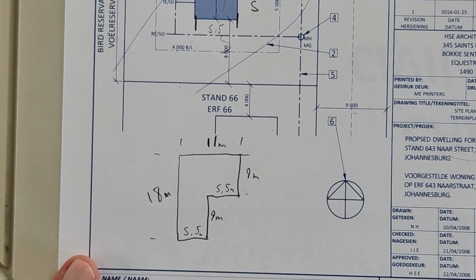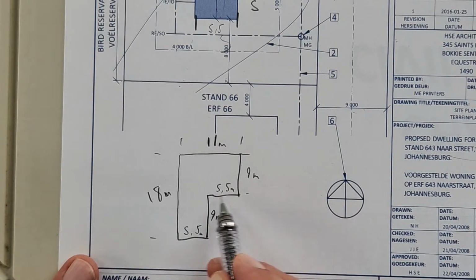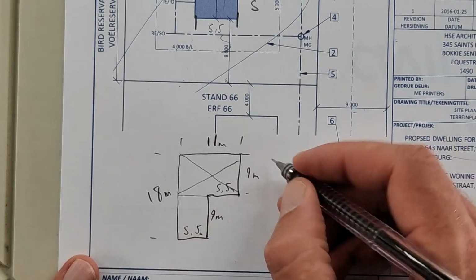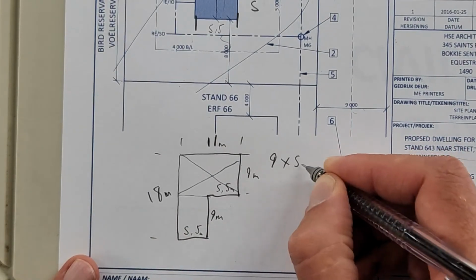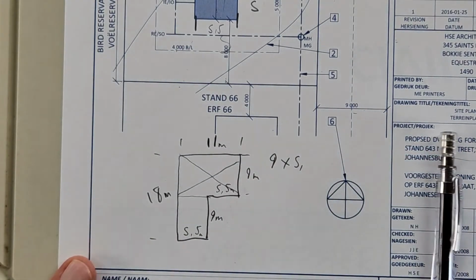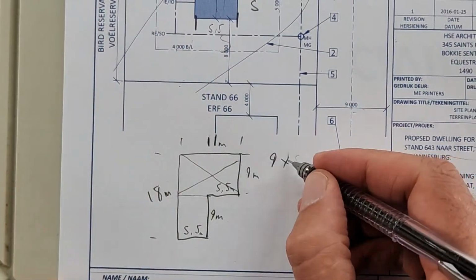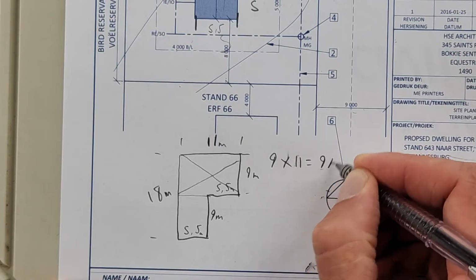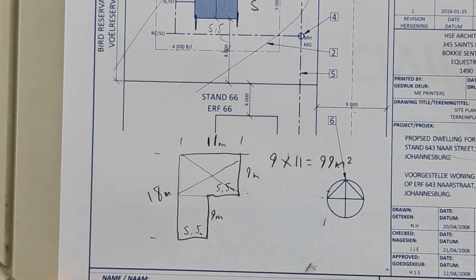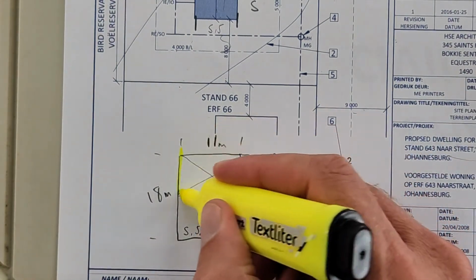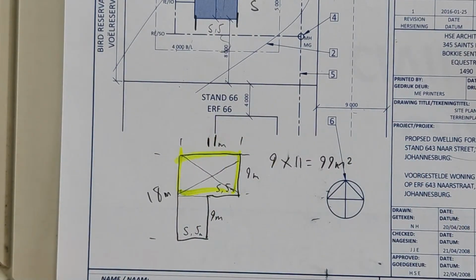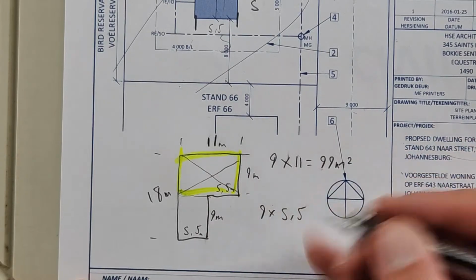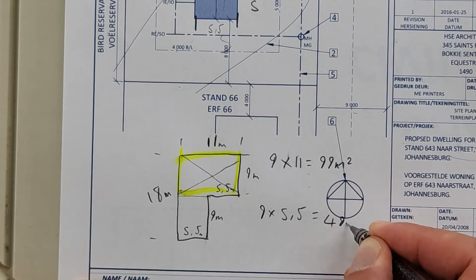Okay. What would be the easiest way for me to do is I can now make 2 blocks out of this. I'm going to do that calculation. That's 9 times 5 times 11. Nee? So 9 times 11 equals 99 square meters. That's for this first block. Okay, just on that first block. The second block is 9 times 5.5. Help me out. Is 49.5.